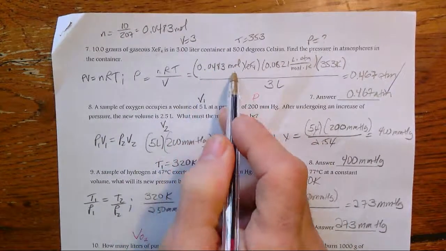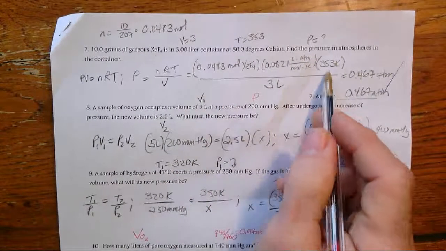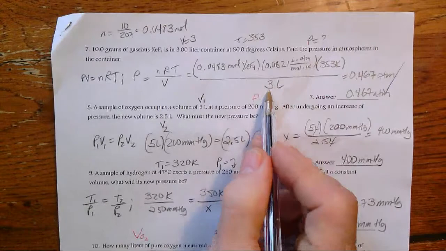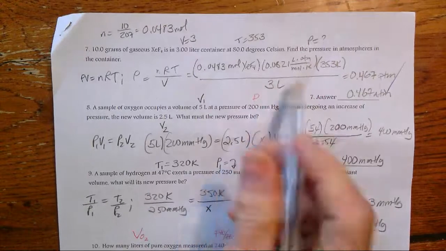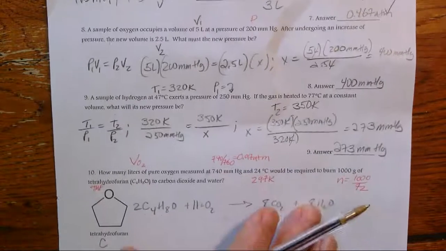There is our mole. There is our R, which has all 4 built in. There is our temperature in Kelvin, and there is our volume in liters. It should all be correct. We have 0.467 atmospheres, and off we go to problem number 8.